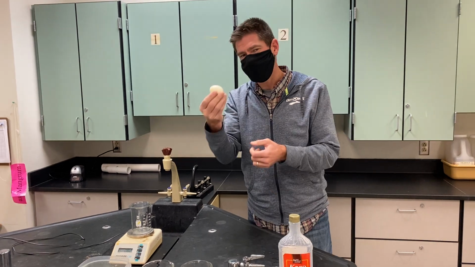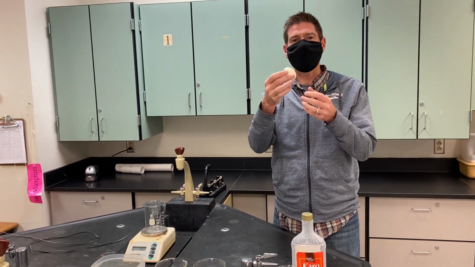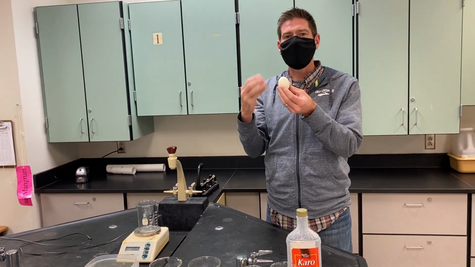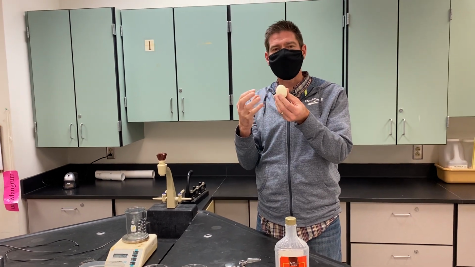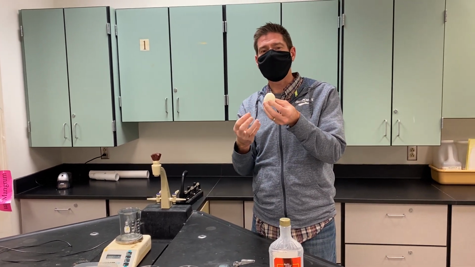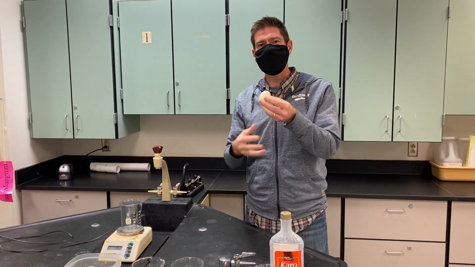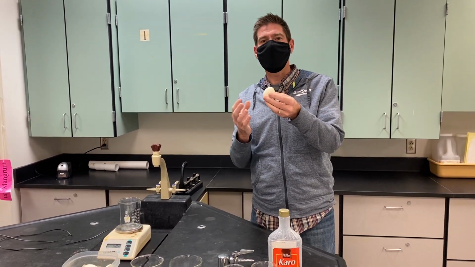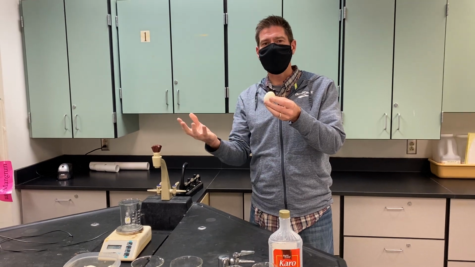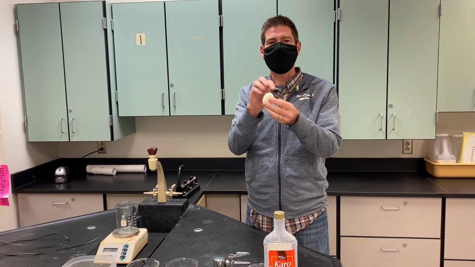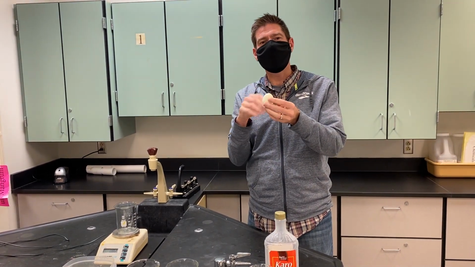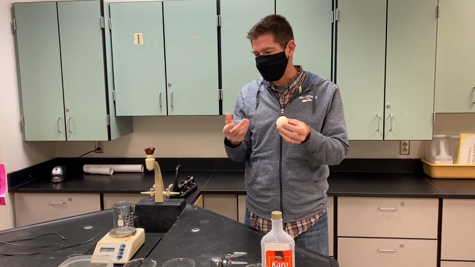And so in the egg, there's all sorts of different molecules, and they're at different levels of concentrations. What we're going to try to see is, when we put these eggs in different solutions, how does the solution on the outside compare to the concentration of things on the inside, and how does the egg respond to that? So that's what we're going to try to see.